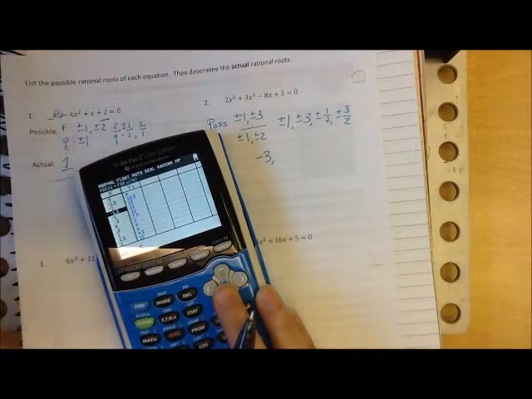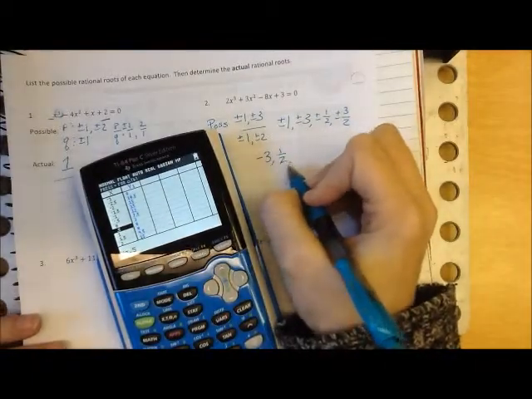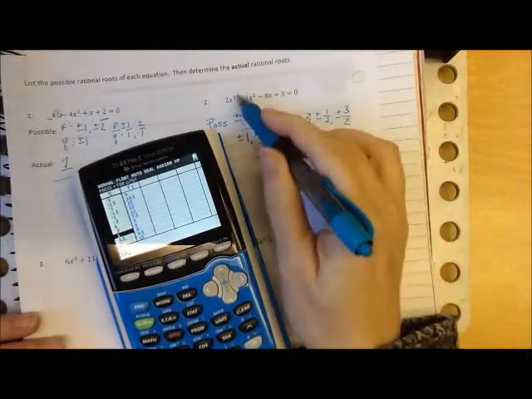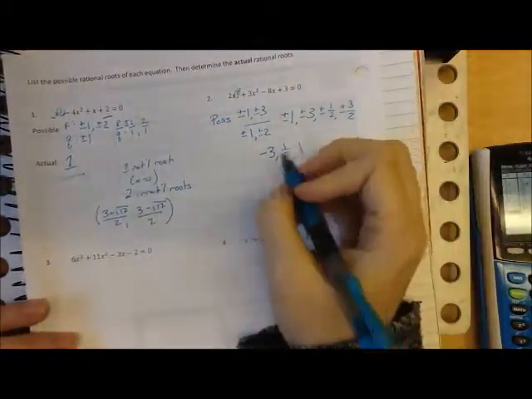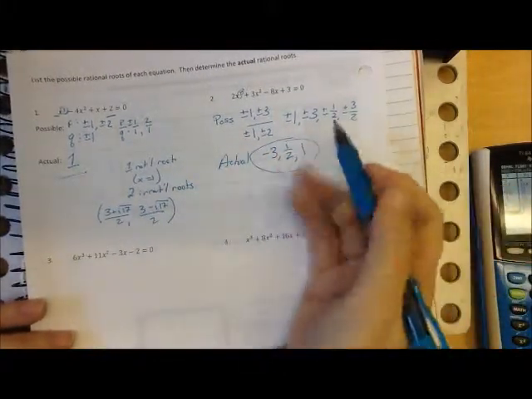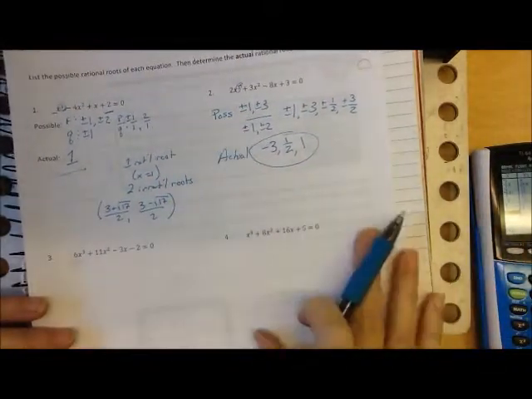-3/2, that's -1.5, is not. -1 is not. -1/2 is not. +1/2 is a root. +1 is also a root. Now, this is a third degree function, so it can only have 3 roots. These are our actual rational roots, and in fact, those are the only roots they have. All 3 of these roots of this function are rational.